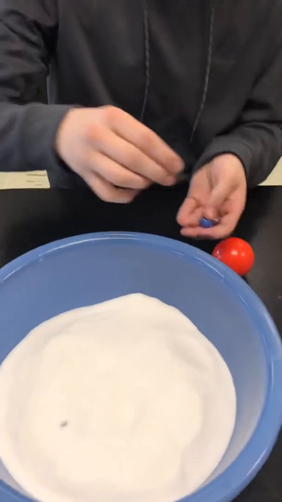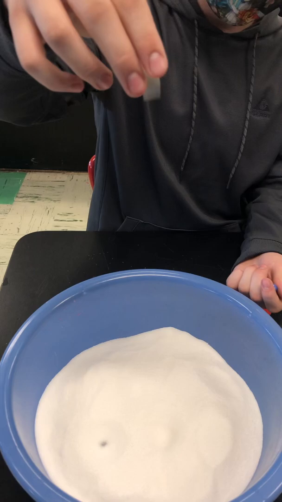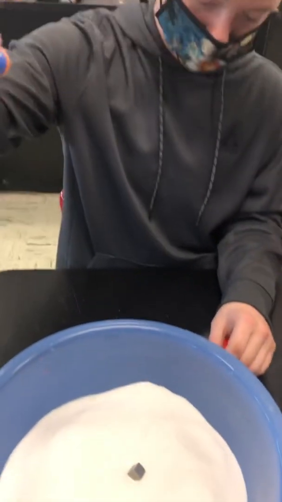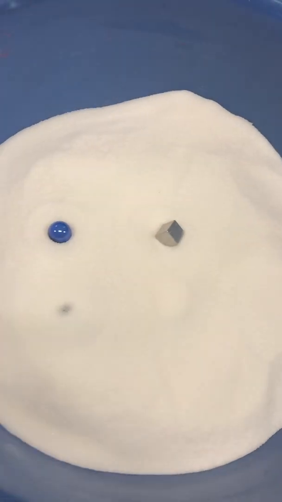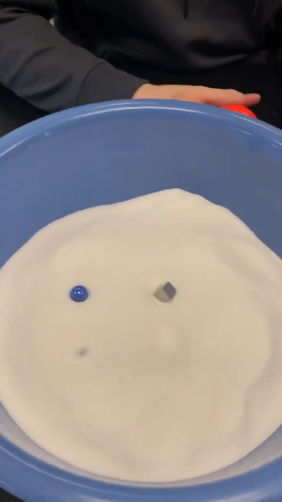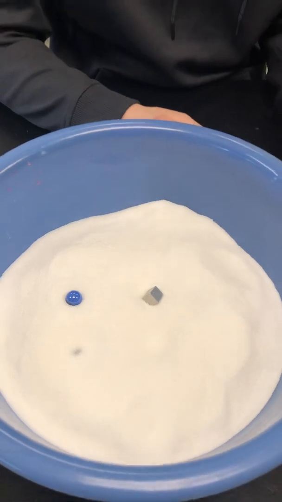Then I have these three left. This one didn't go very far, but it did kind of dent my sugar. That one went about halfway in, and then this little rusty metal ball disappeared because it went completely under the sugar. Because it was heavier. Yeah.